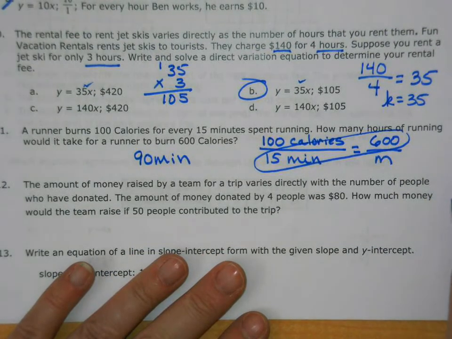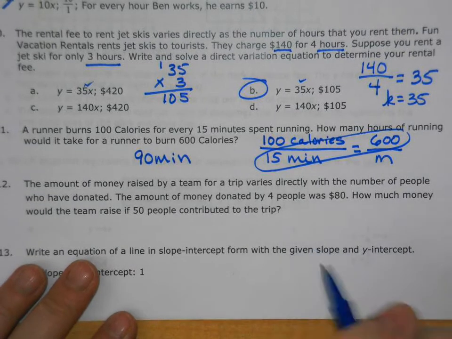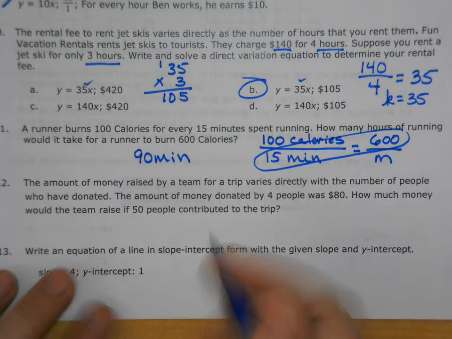That's not really working very good. I would just set it up as a proportion. I don't know why it's not working out here, and I think it's partly because it's a repeating number, but it should still work out. 100 divided by 15 times 600. I don't know. Must be putting something in wrong.